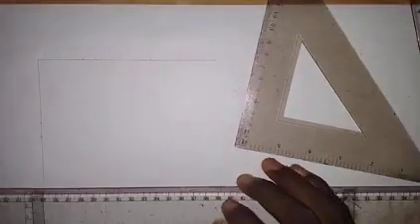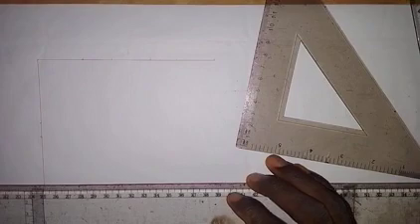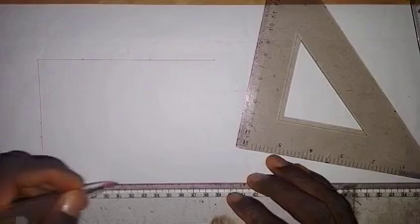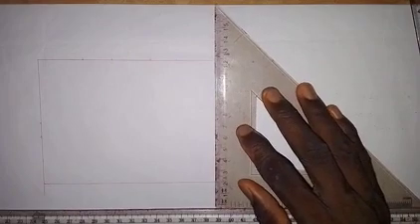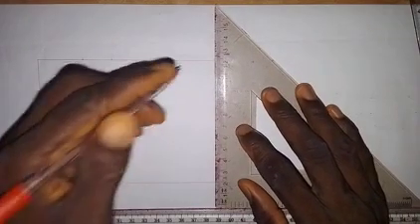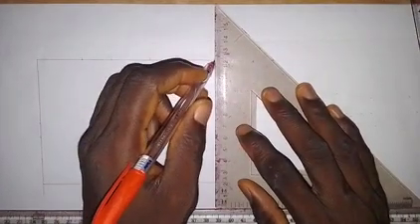The next thing I'm going to do is to draw a horizontal line from this point. Here I will draw a horizontal line like this. Then I'm going to take this vertical line. I will draw a vertical line from here down. So this is the vertical line.